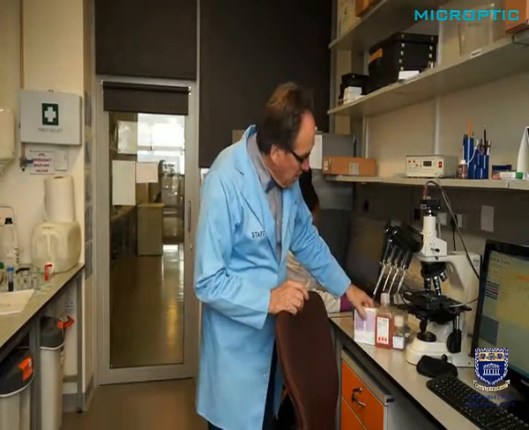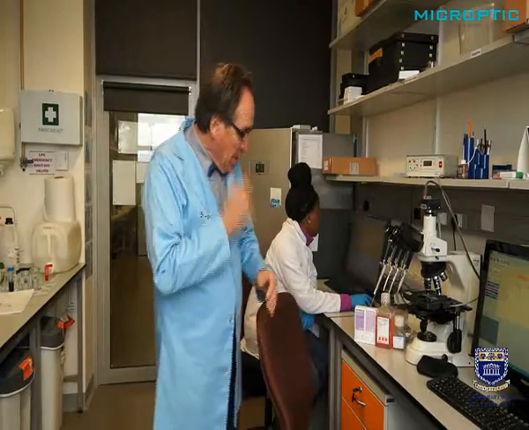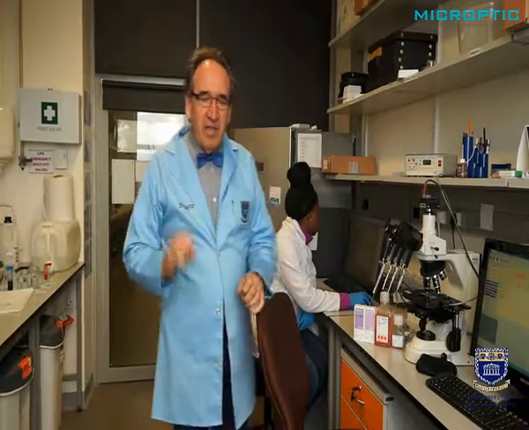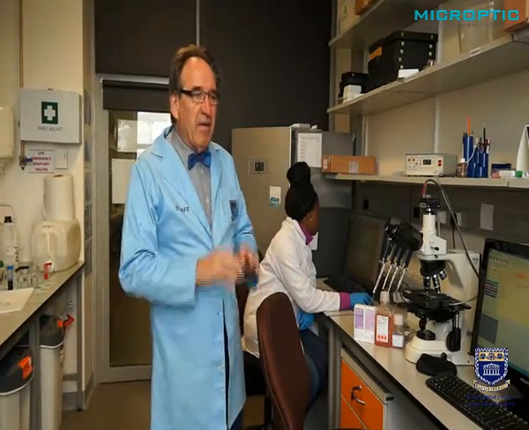So you can see all these solutions are kept in the fridge at 4 degrees centigrade, and only small amounts are aliquoted and heated up to 37 degrees. Again, very important to heat it up at least an hour before the time, and then only then use it.